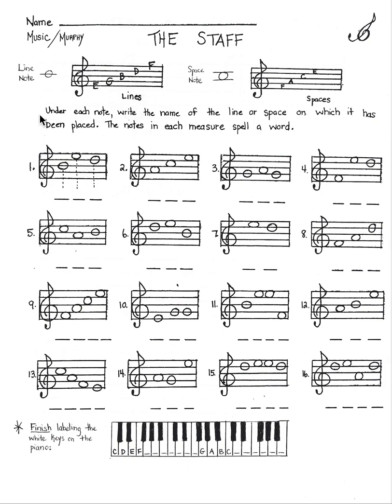So let's take a look at the directions. Under each note, write the name of the line or space on which it has been placed. The notes in each measure spell a word, or it could spell a name. So we're going to take a look at number 1. Again, you look for the treble clef at the beginning. There are 3 notes, and you're going to go exactly in this order. You're going to start with the first one here. You're going to see I put some little dotted lines to go down, and your answer would go here.